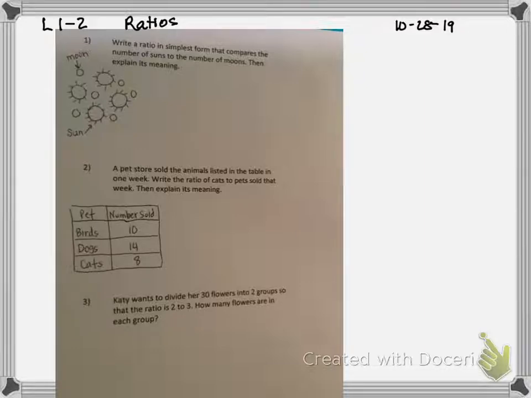So the suns are a part and the moons are a part. So that's how we're going to keep them straight. Now what I do want you to pay attention to is the way that they wrote these. They talked about the number of suns first, so that's going to go first in my ratio. And then they talked about the number of moons. That color doesn't show up very well, does it? Let's try another color. That's going to be the second in our ratio, okay?